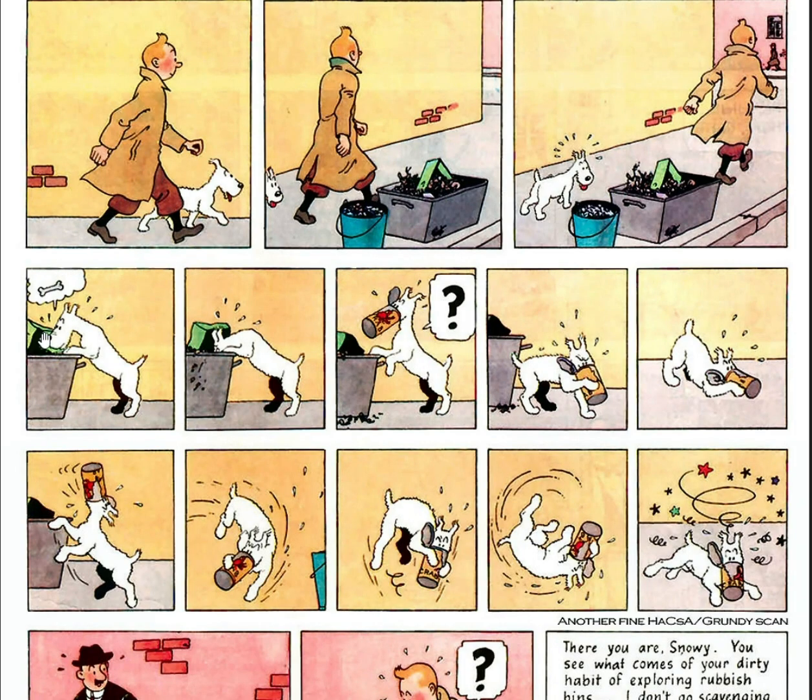So, in hope of finding a bone, Snowy starts to rummage through the trash. But instead, an opened can gets stuck to his snout. This is the snout. And he tries to get it off. He struggles to get it off, as you can see, but in vain.